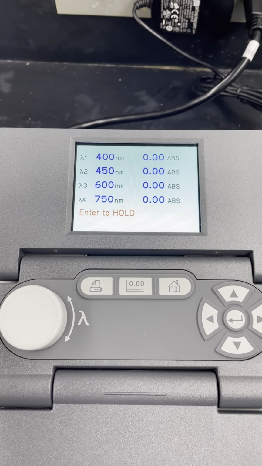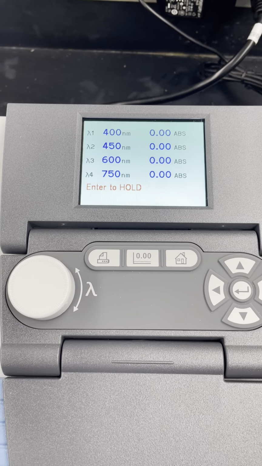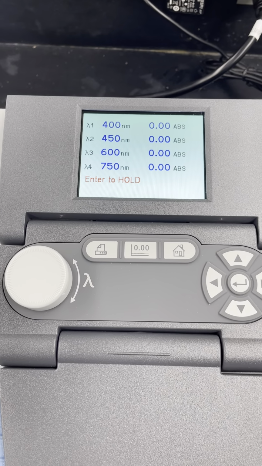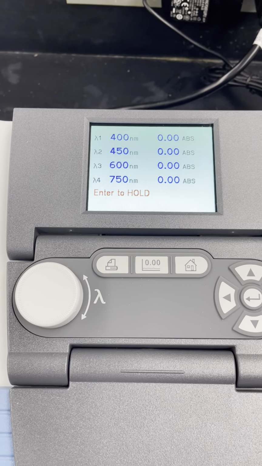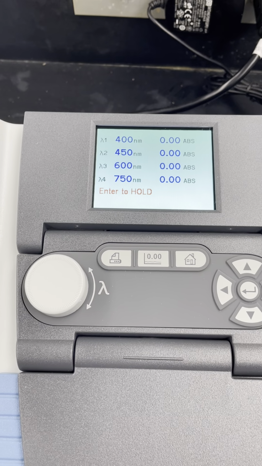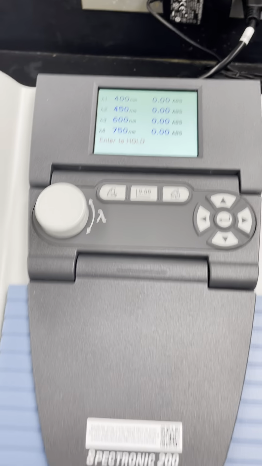You might get something that's close to 0. These might drift a little bit, but that's okay. When you're doing different measurements at different wavelengths or making different spectra, just remember that every time you're going to take a measurement, you're going to blank. Before every single measurement, it doesn't take too long, you're going to blank.